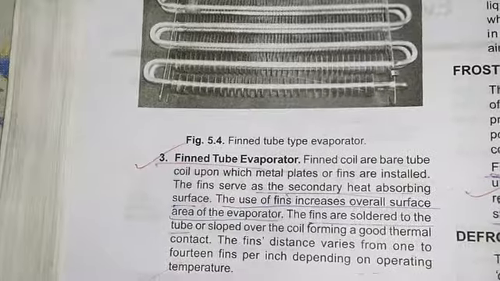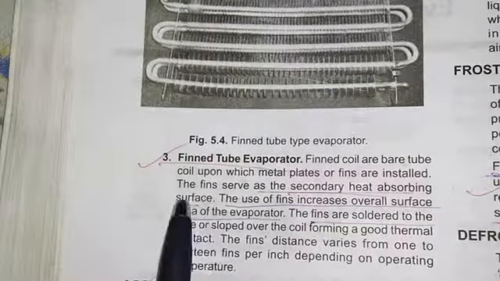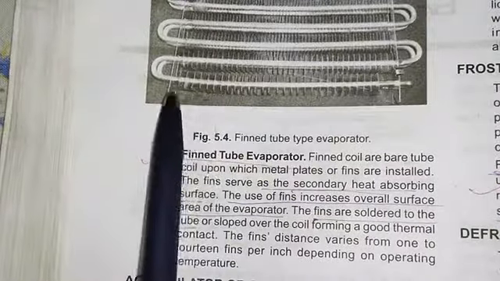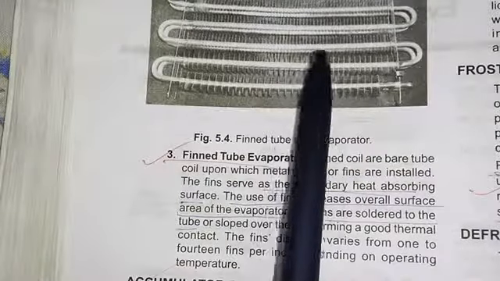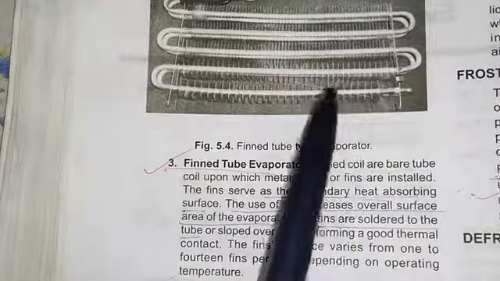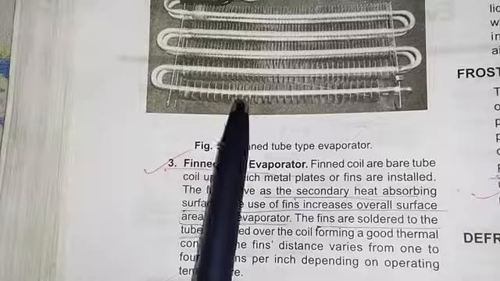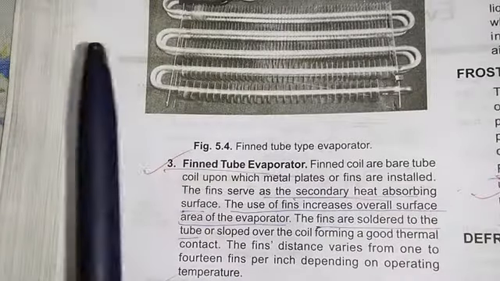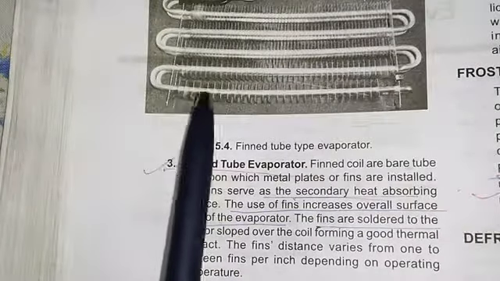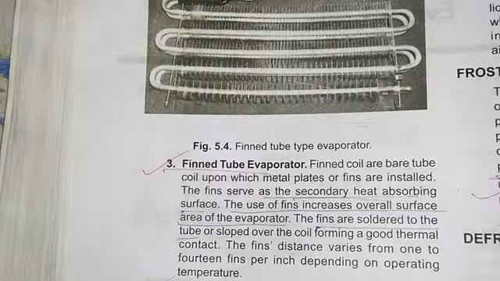Next is the fin tube evaporator. In this type of evaporator, you can see there are fins connected with these tubes, and that increases the surface area, and that ensures more heat transfer from the food items to the refrigerant in the evaporator.